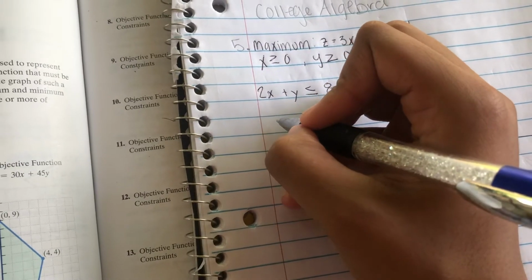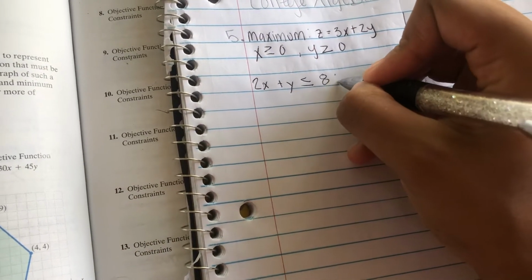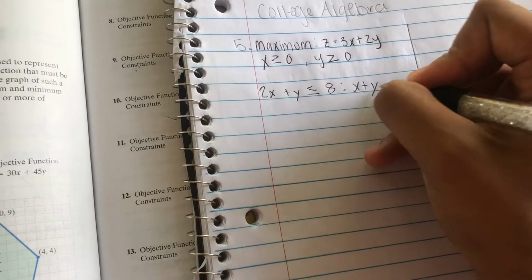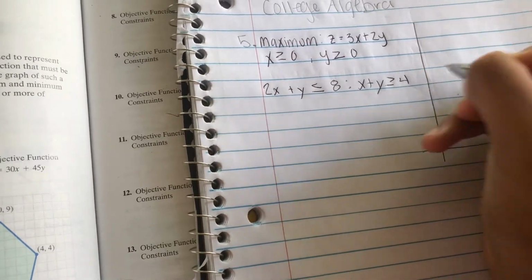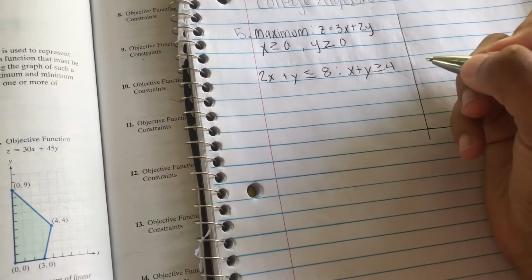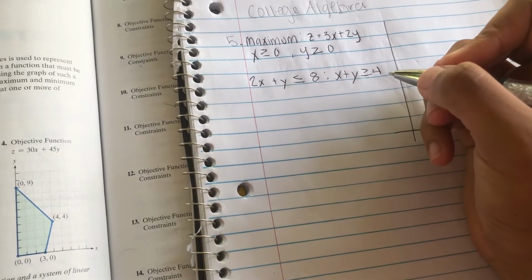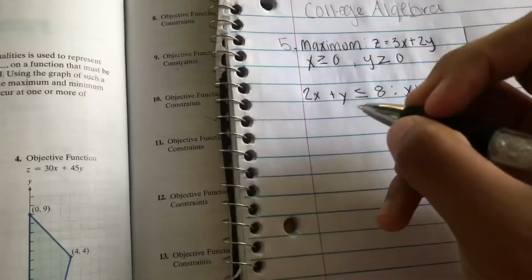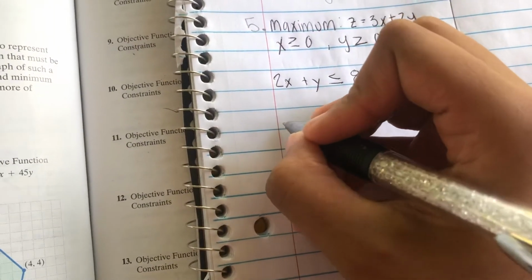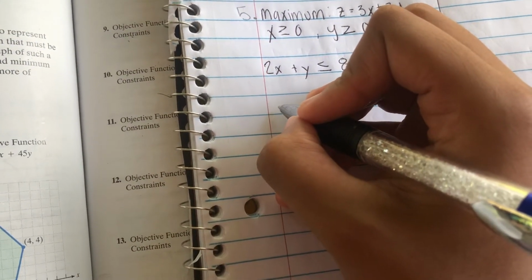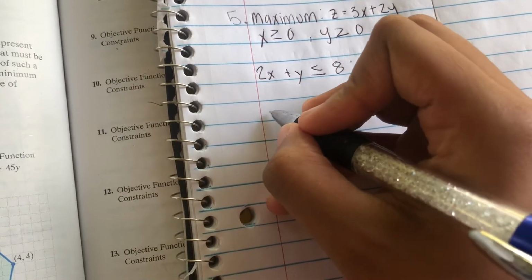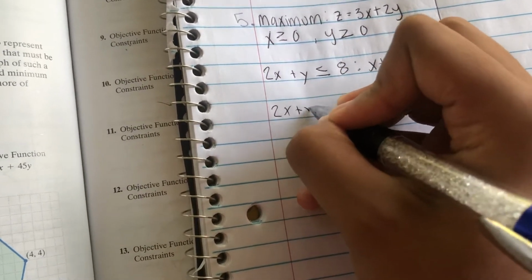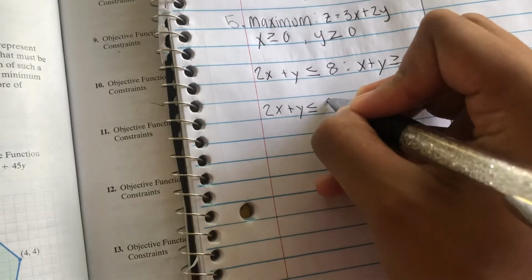And then we also have x plus y is greater than or equal to 4. So we're going to rewrite our linear inequalities into slope-intercept form.